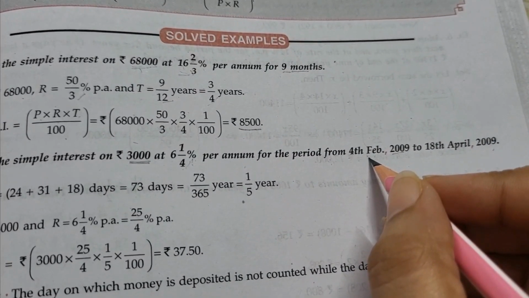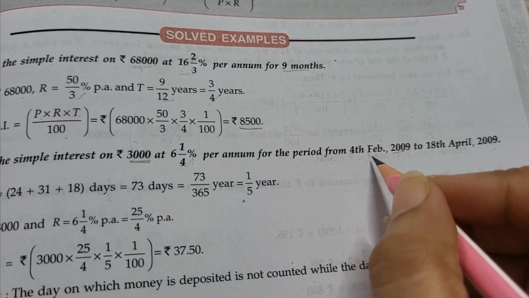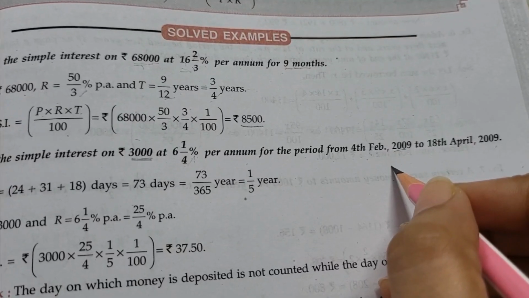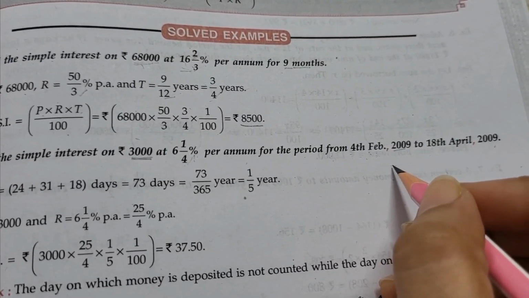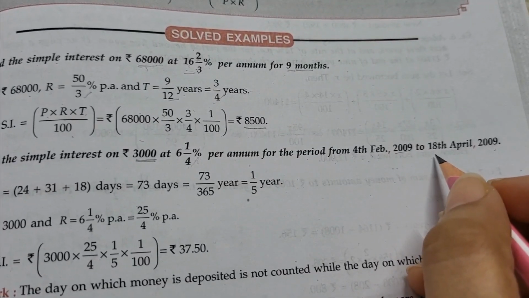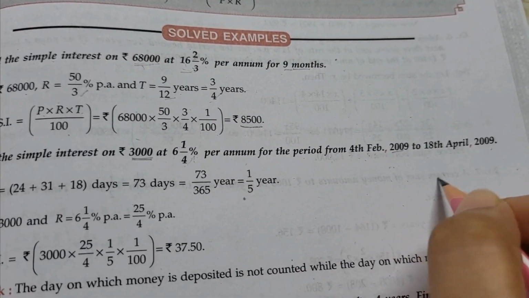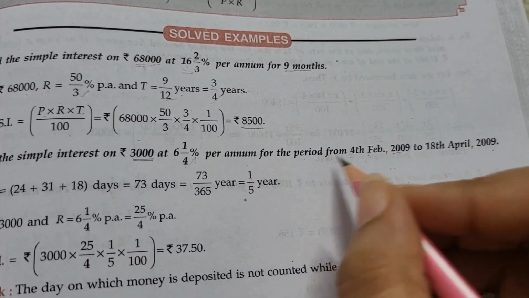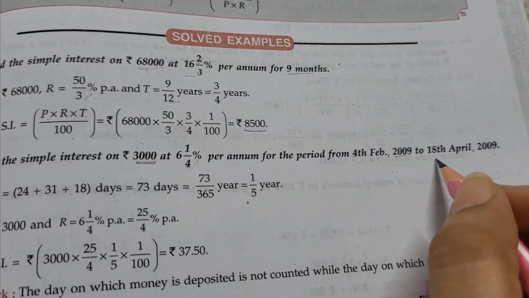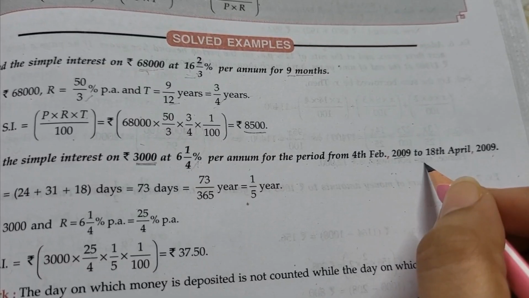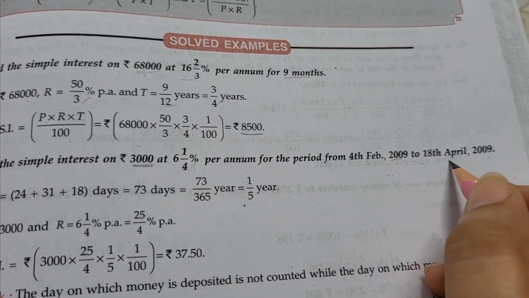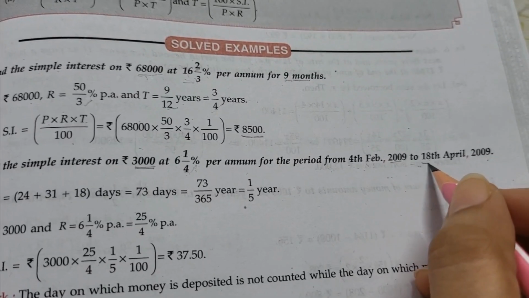Okay. So we are left with 24 days of February. Now after February comes the month March. March is 31 days. And then March, April. So the period is from 4th February to 18th April. So for the month of April, after 18th April, we need not pay. So total number of days in April that we need to pay is actually 18.